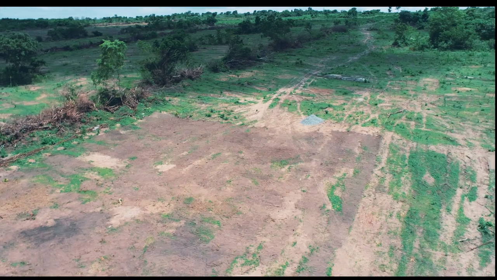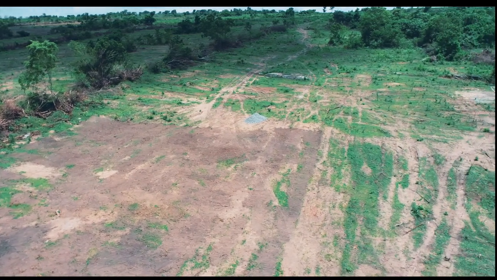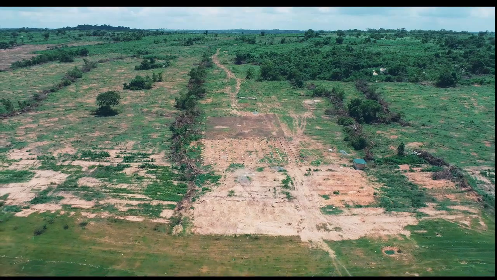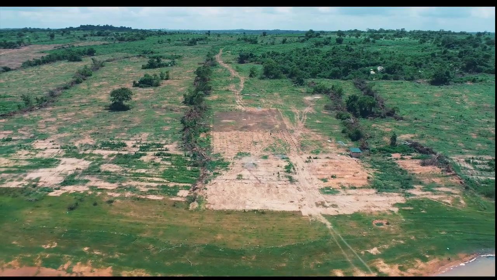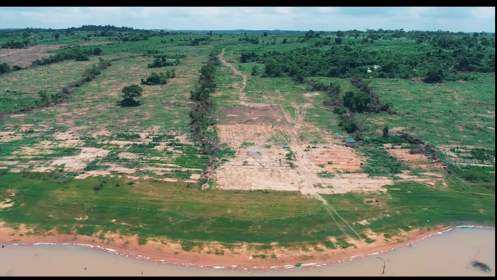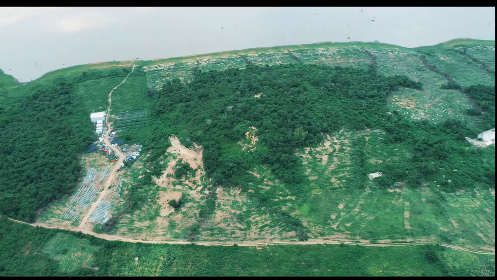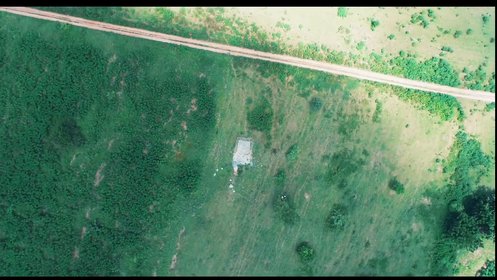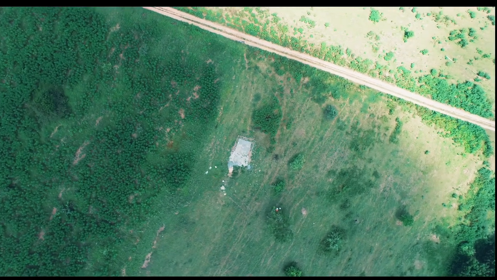Those are the major activities, and we also captured the surrounding environments. We also looked at the distance between both of them. We captured the boundaries of the farm. We also captured nice shots. We captured zooming in of the farm and also the surrounding environment.